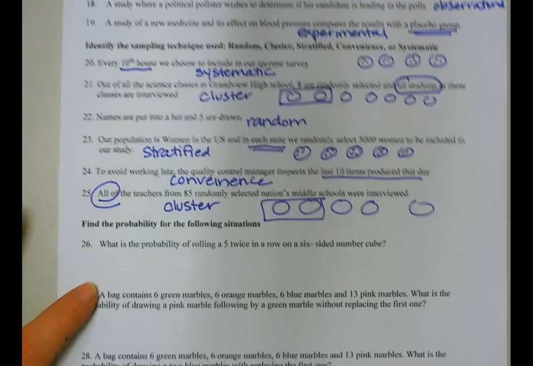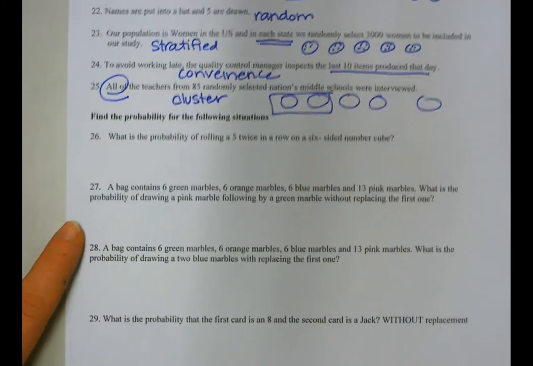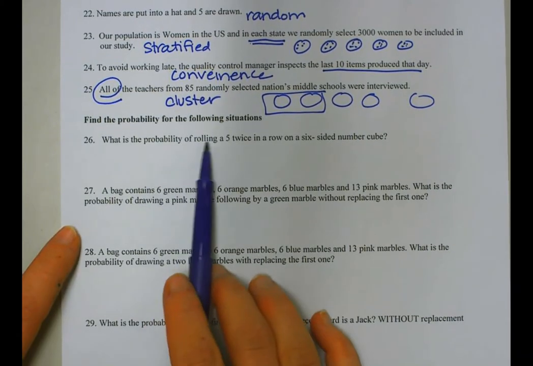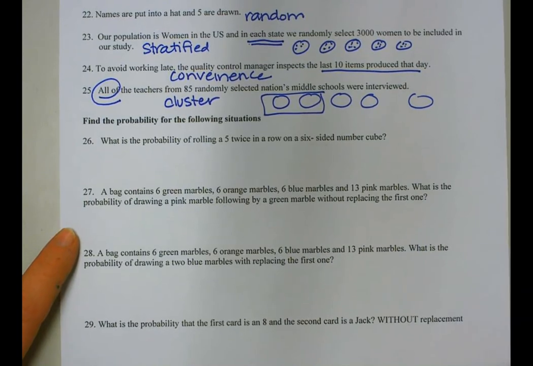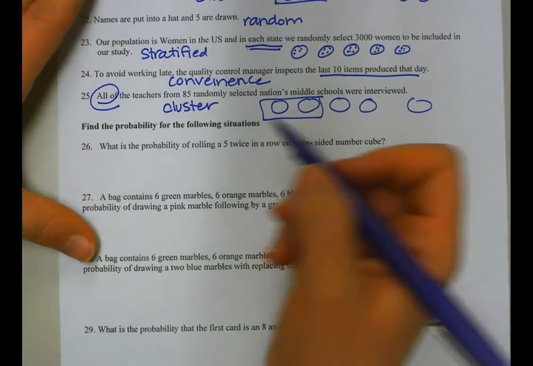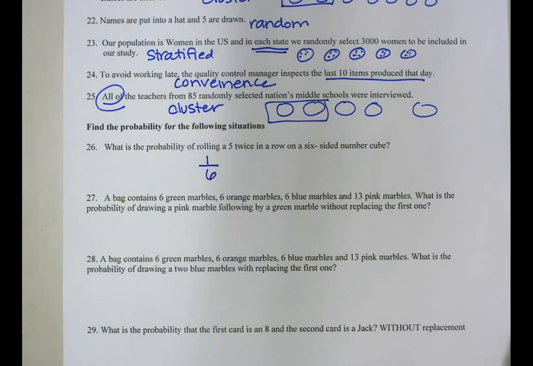All right, so then the last part of this unit was probability. So let's go over some probability questions. What is the probability of rolling a 5 twice in a row on a 6-sided number cube? So trying to roll a 5, if you think about a number cube, your chances of rolling one 5 would be 1 out of 6, right? There are 6 numbers. Your chances of getting a 5 is 1 out of 6.